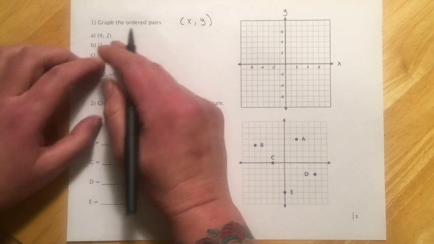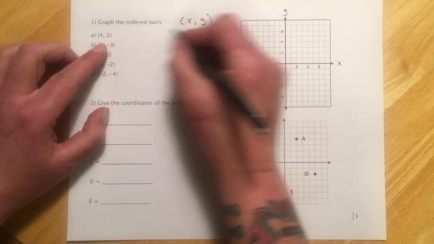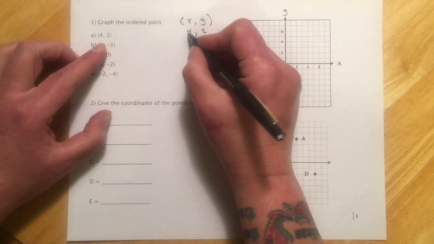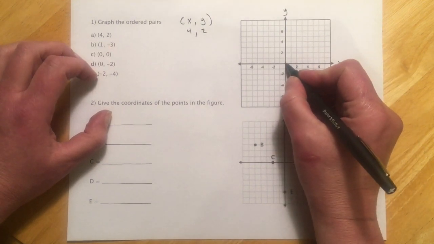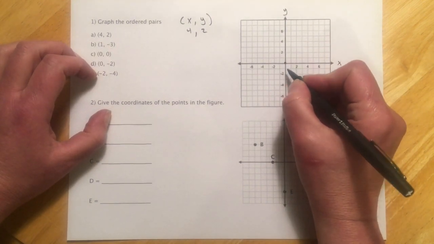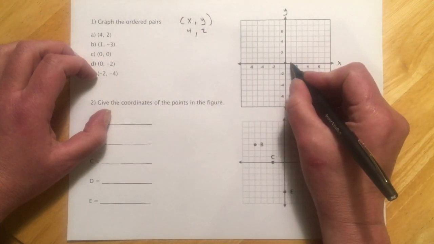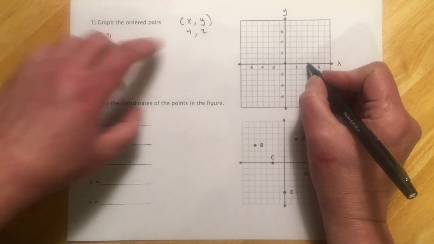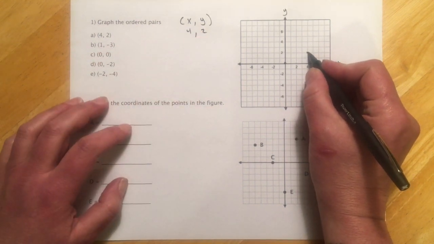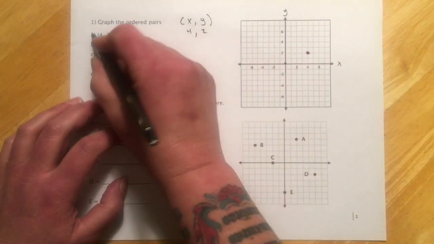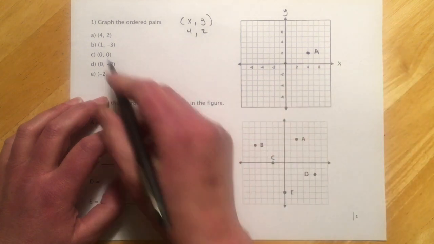So this (4, 2) is basically directions on how to get to this point. It's saying we're going to go 4 over on x, starting from right here, which is (0, 0) and is called the origin. We're going to go 4 on x, so we count over 1, 2, 3, 4, and then up 2, 1, 2. That point right there would be A.